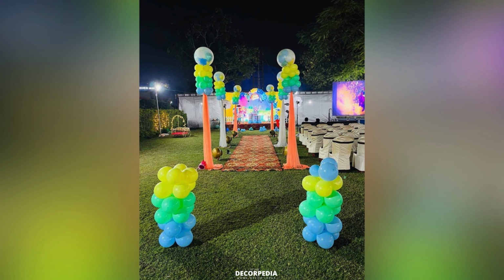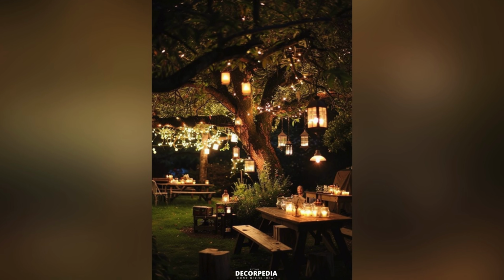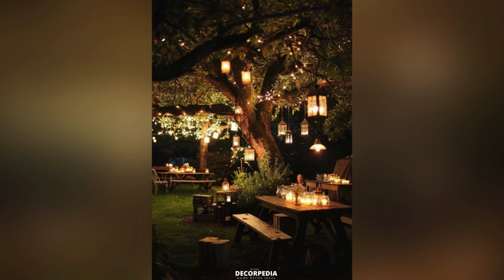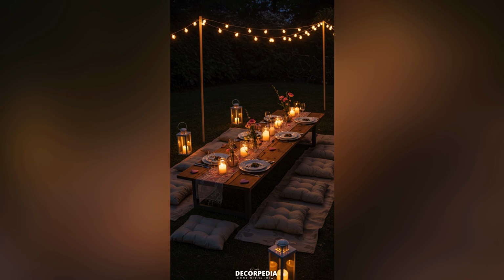What's a fun way to add seating? Incorporate mix and match seating. Think rattan chairs, colorful cushions, or poofs. Lay out picnic blankets with pillows for a laid-back vibe. Create lounge zones with pallets and soft throws.